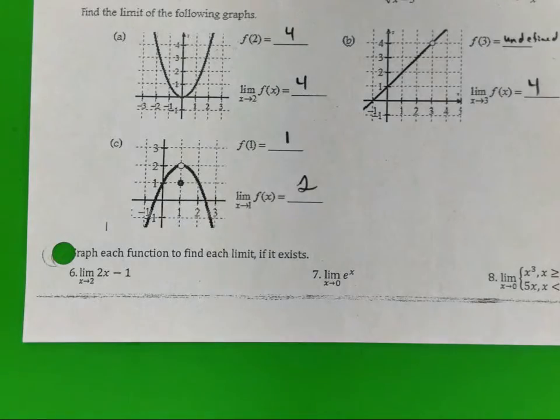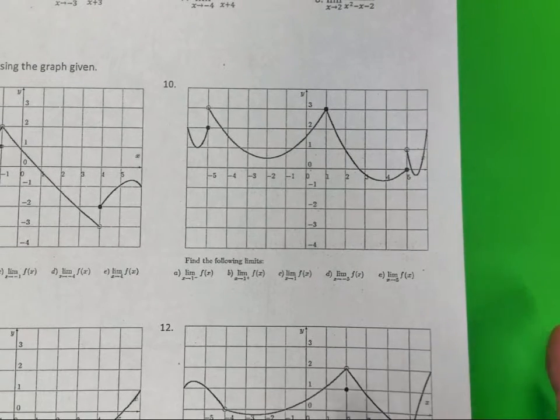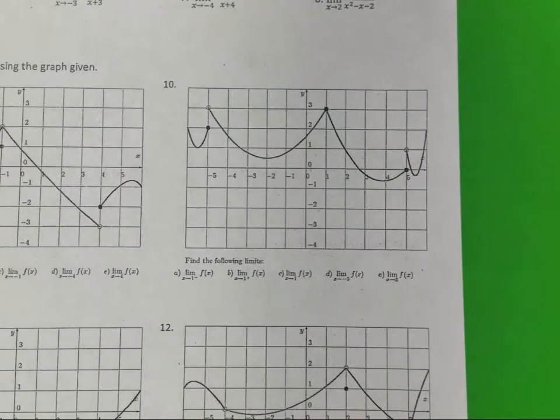Okay. Page 9. Let's look at this beautiful graph. Ivy, I'm going to go slow on this one, okay? I want you to look at A. It says the limit as x approaches 1.